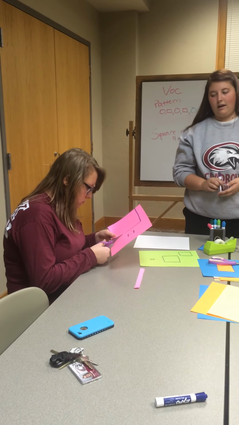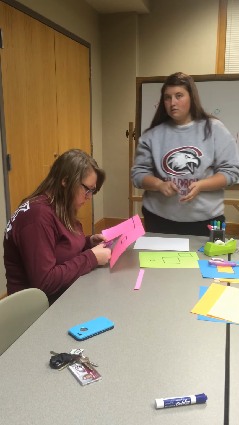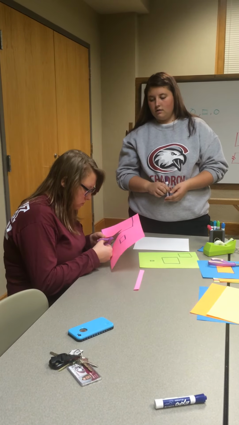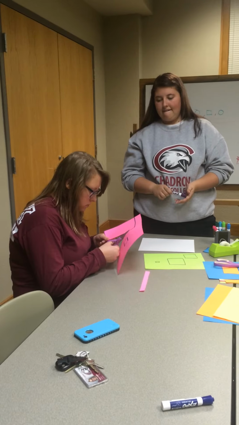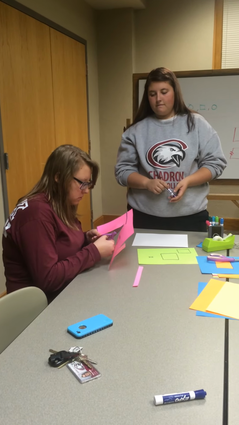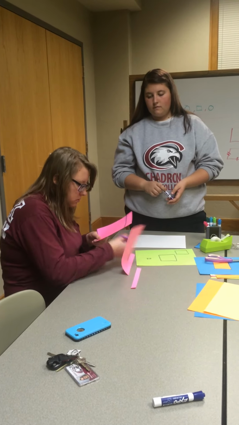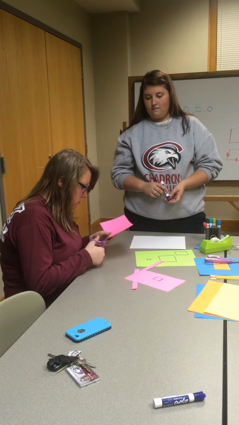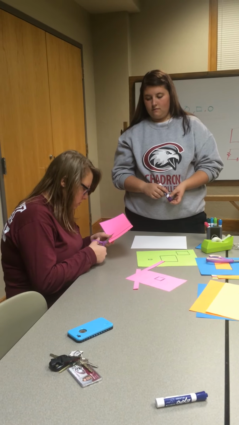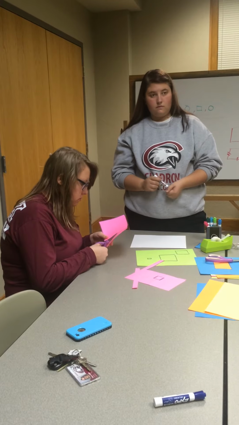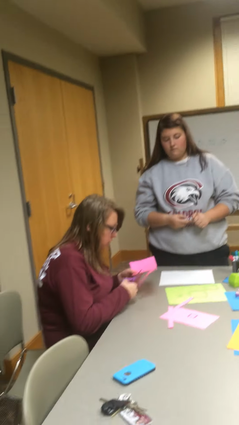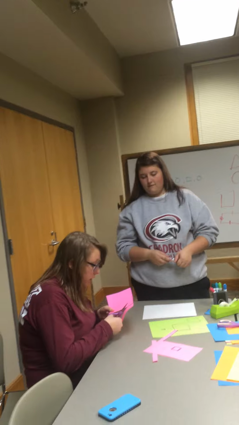I will only take off a half if they're not clean. My drawing lines aren't straight. That's okay. But my cutting lines are straight.